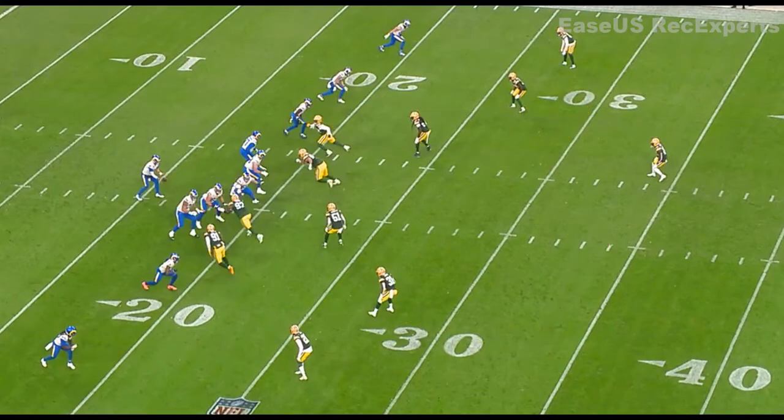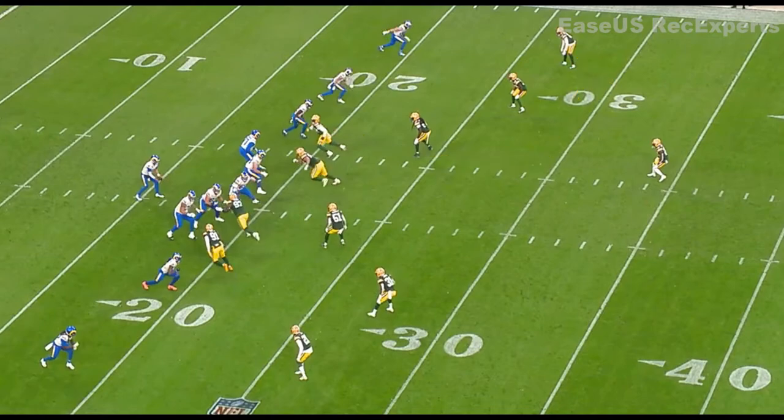So defensively, they decide to run man-to-man coverage. We have man here, man there, man here, man here. Zone up top, zone underneath. But right here, this linebacker that I circled, he does not play man-to-man with Van Jefferson. He's dropping underneath. So what ends up happening here is that Jefferson ends up pretty dang wide open on this out. But we'll let this thing go here.